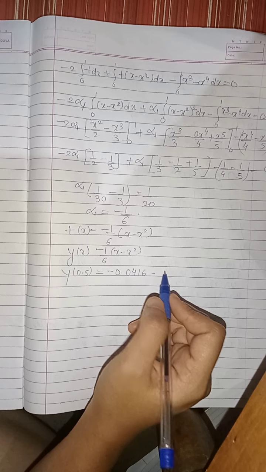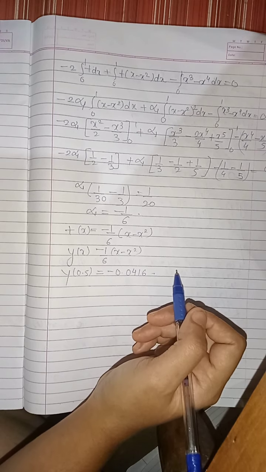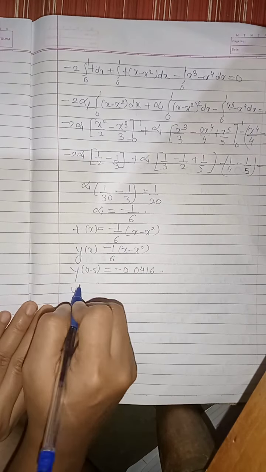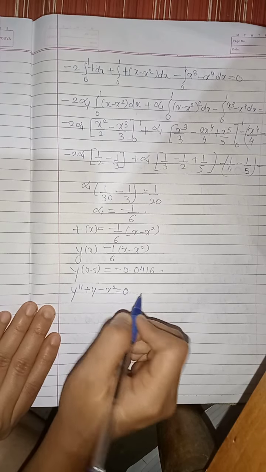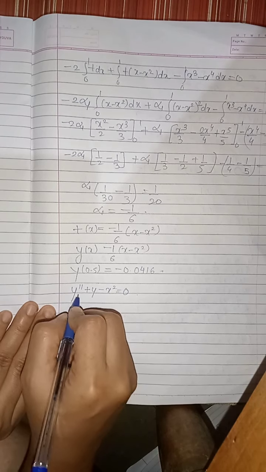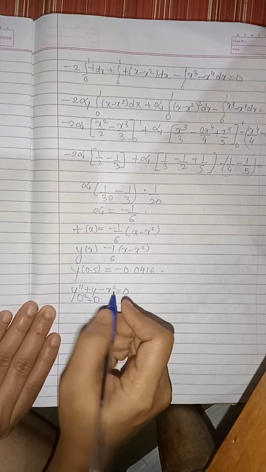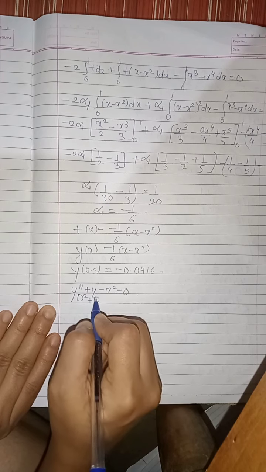So again, to find the exact solution, you have to follow the same procedure. So you are given y double dash plus y minus x square equals 0. So now you have to convert it into the form of D square plus D. So now this will become D square plus y.